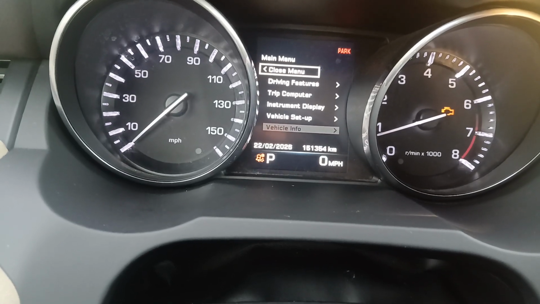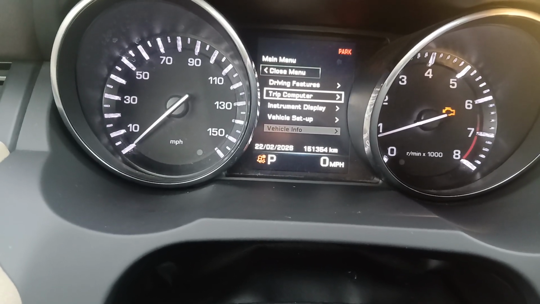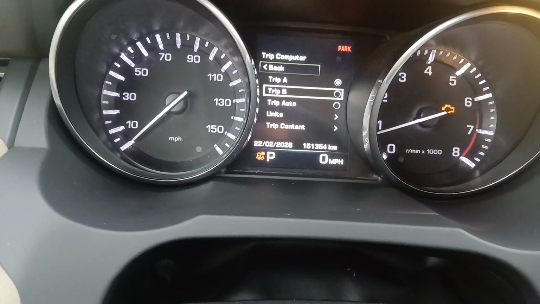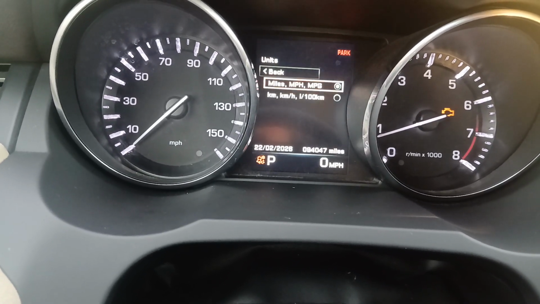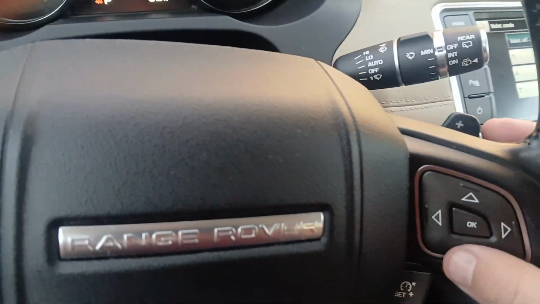And then back to trip computer to switch the odometer readings and trip readings and all that. So units. Okay. And again, everything was just with this.